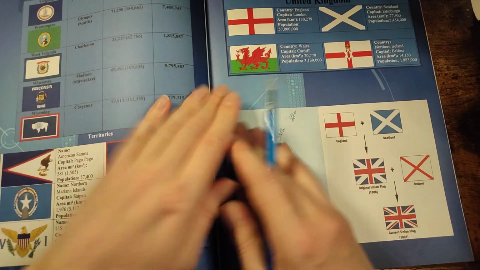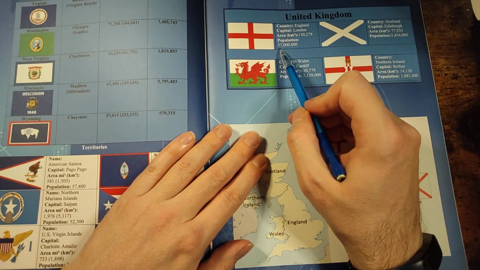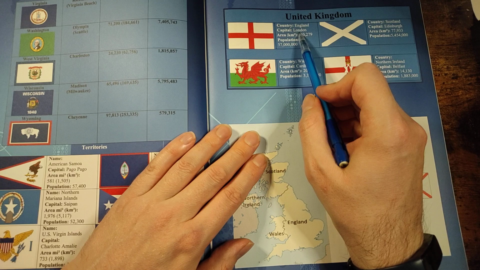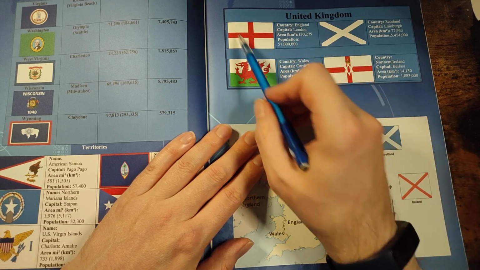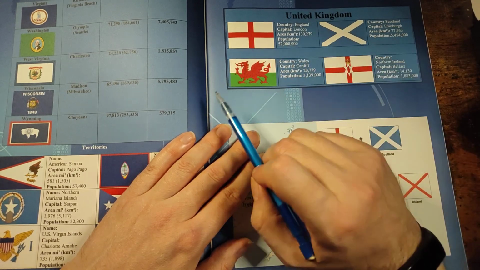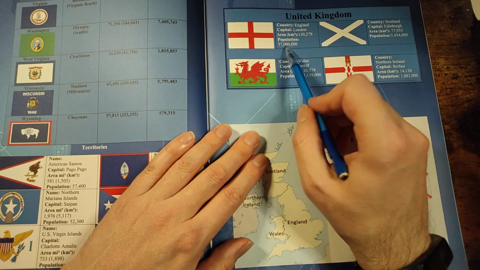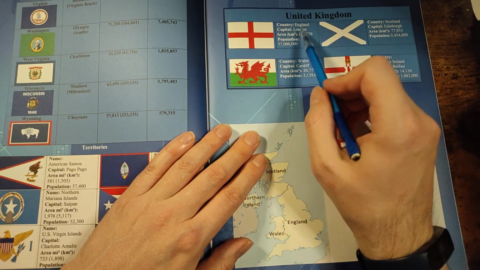Okay, so we can see that actually the majority of the population and the capital of England is that of the United Kingdom, so it has by far the largest population and shares the capital.